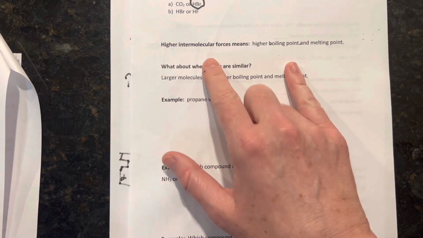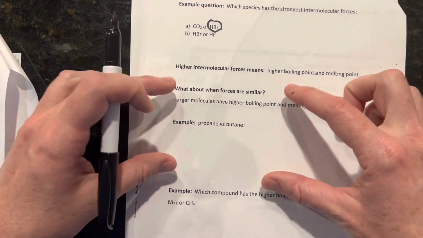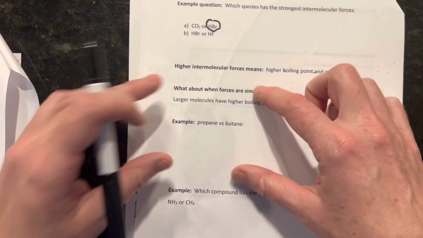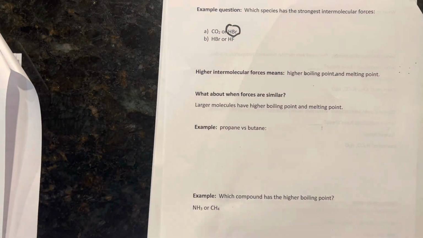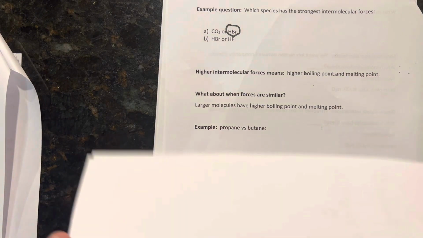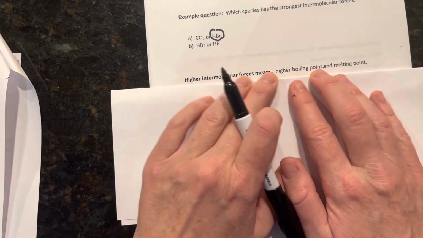All right, higher intermolecular force means higher boiling point or melting point. So I'm actually going to skip over this part, and then I'm going to come back to it in a second.